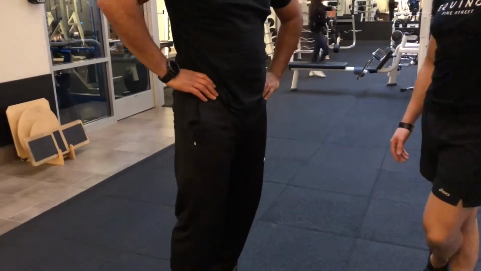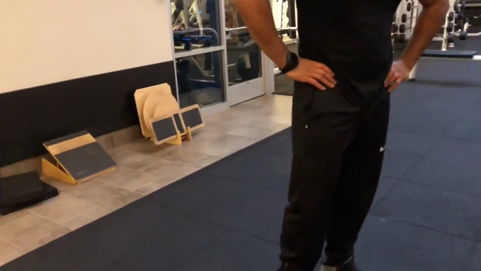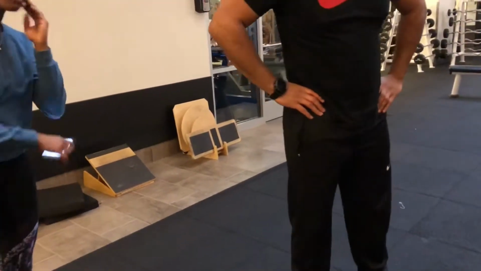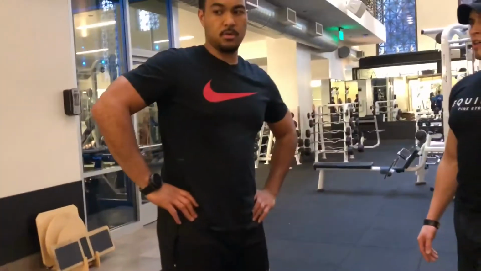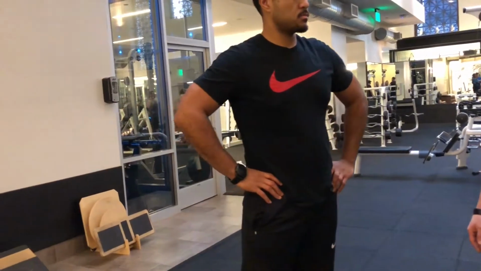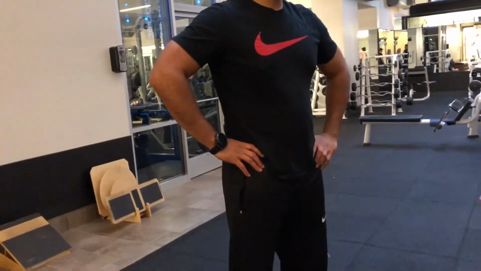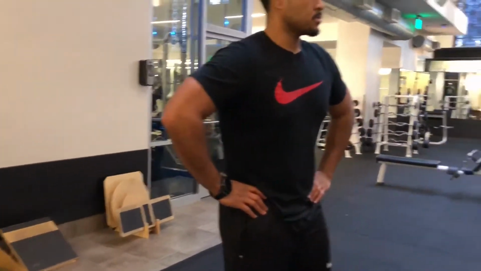Hey, if they're taller, would it be better for them to do a sumo deadlift? Because it's just a wider stance and they can get more. My guys are like 6 foot and up. 6 foot and up, I tend to veer more towards sumos. Okay. Sumo deadlifts first.